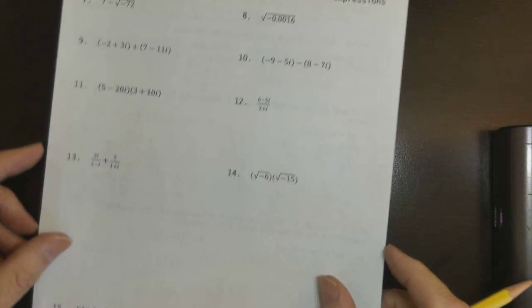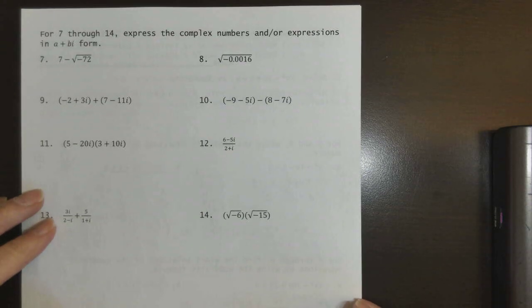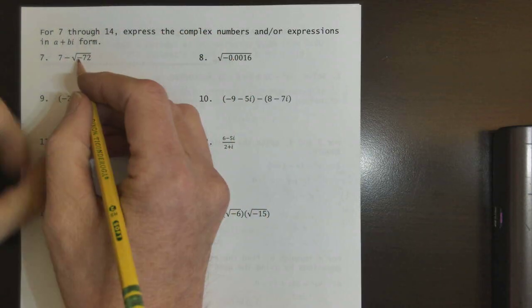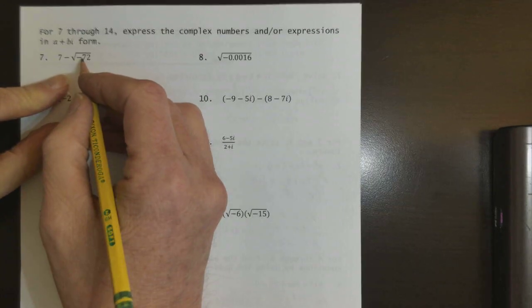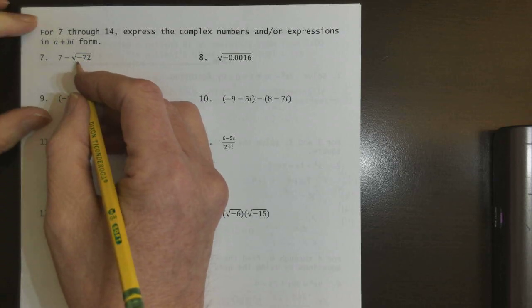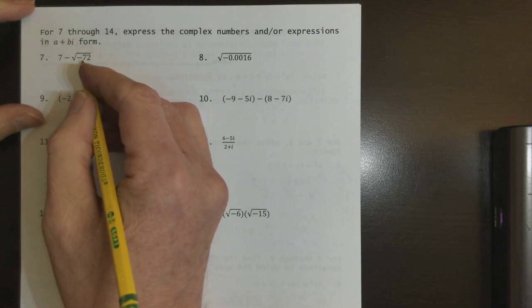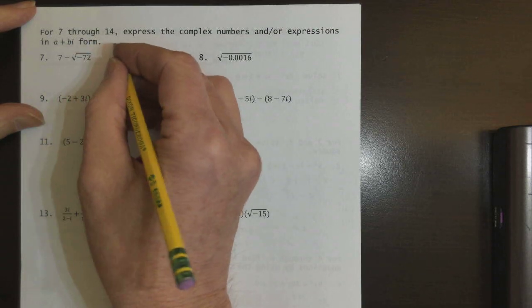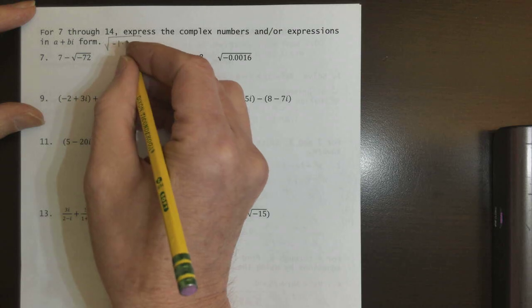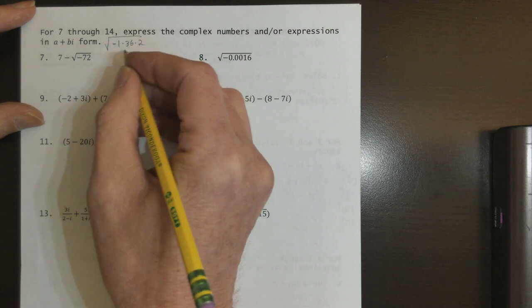All right, this next part, we are writing in a plus bi form. Okay, so I'm going to simplify this radical. And to do that, negative 1 times 36 times 2.